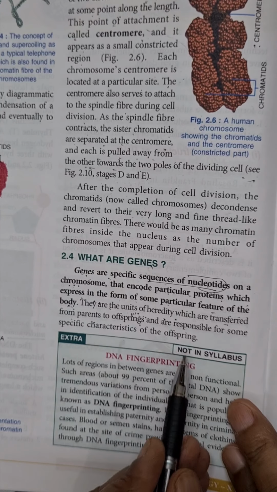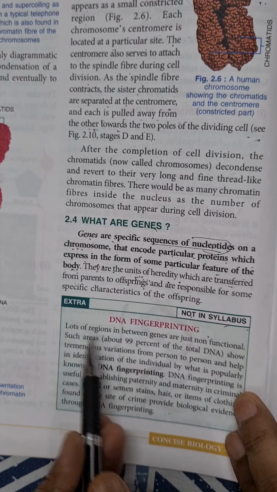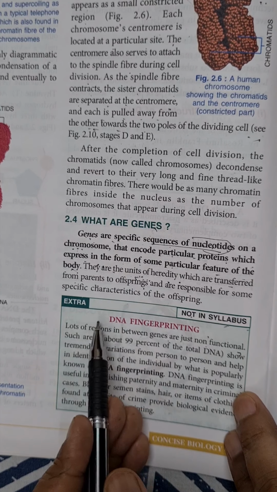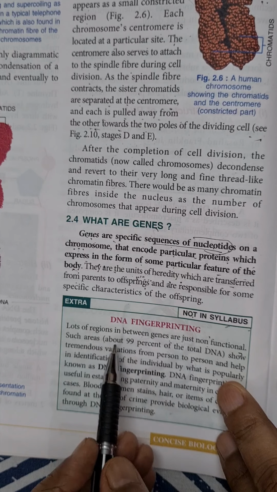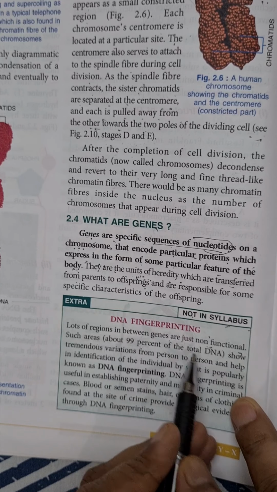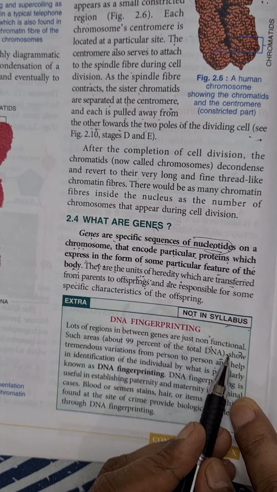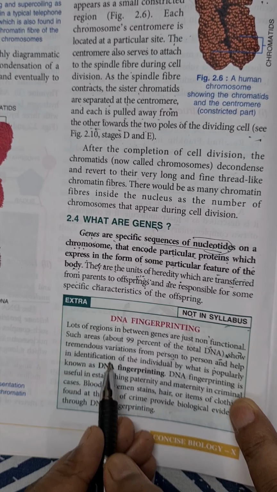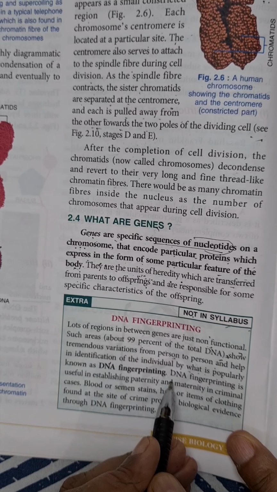Now, one extra piece of information, not in the syllabus, that is DNA fingerprinting. In between genes, there are regions which are non-functional. Such areas, about 99% of the total DNA, show tremendous variation from person to person. These areas are unique for each one of us, and they help in identification of the individual by what is popularly known as DNA fingerprinting.